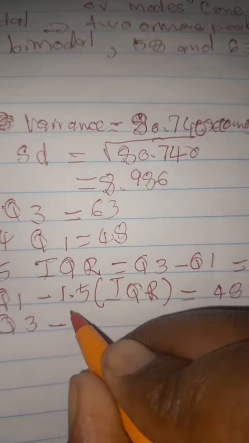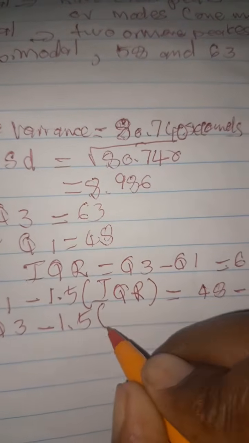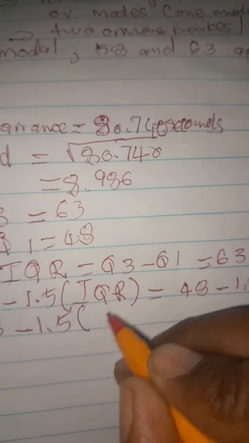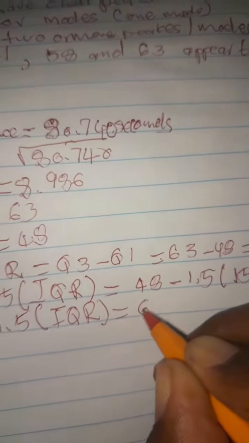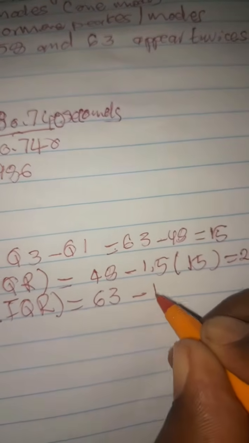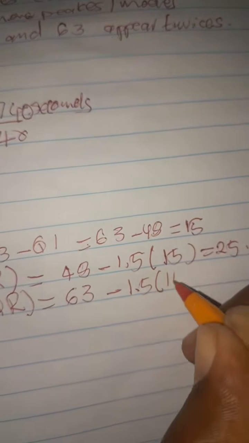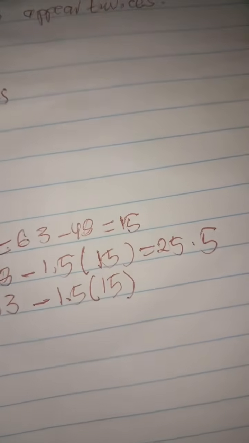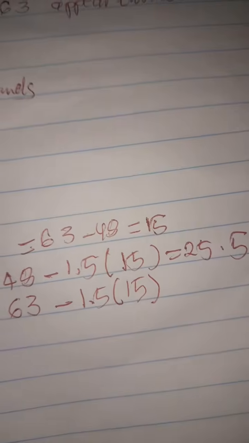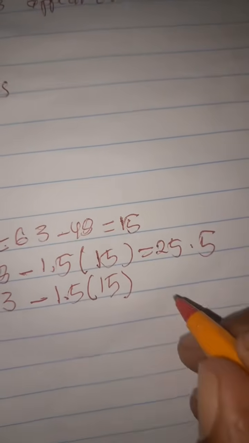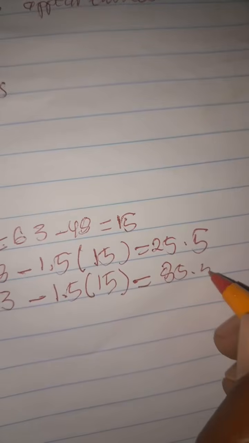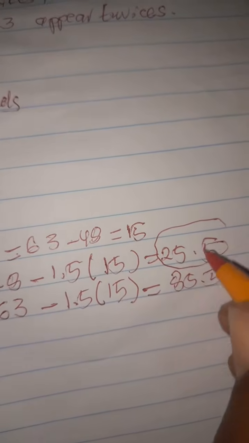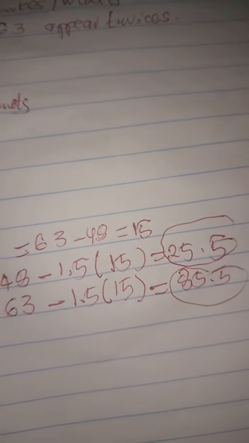Q3 as well, the upper quartile, plus 1,5 multiplied by IQR, which we calculated. So we know that Q3 is 63, plus 1,5 multiplied by 15. When you punch that in the calculator, we get 85,5. So is there any data that lies outside this range, 25,5 to 85,5?